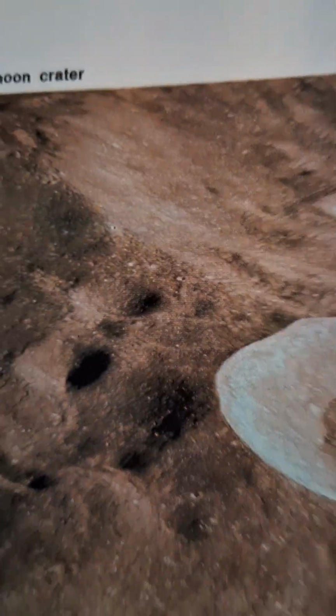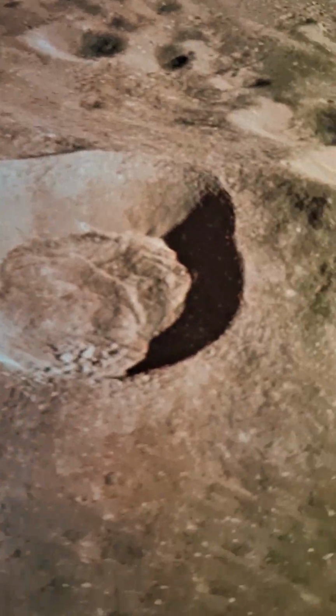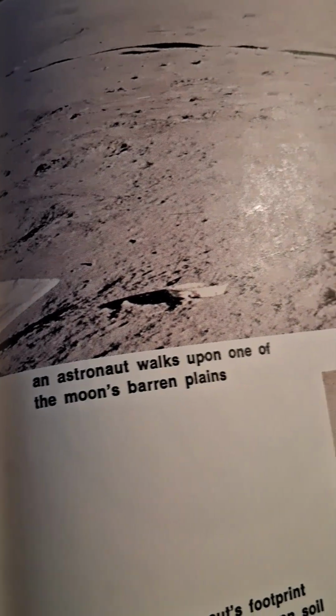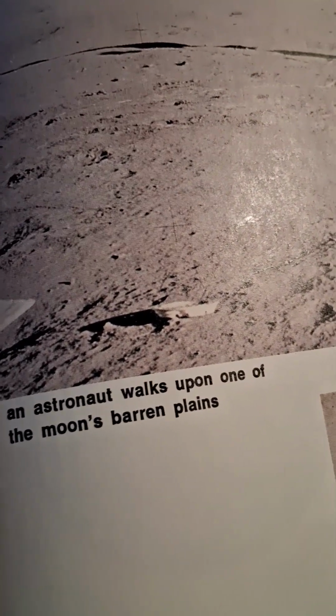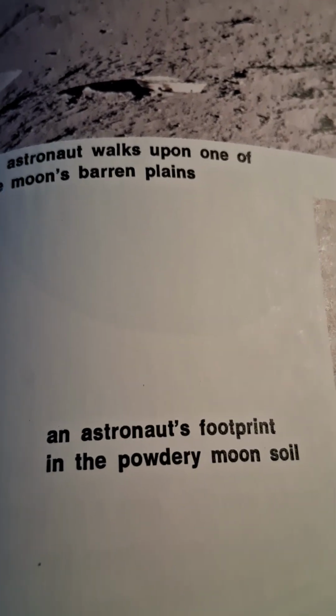Sure, yeah, it's a moon's crater, it says. And this says that as an astronaut walks upon one of the moon's barren plains, an astronaut's footprint in the powdery moon soil.